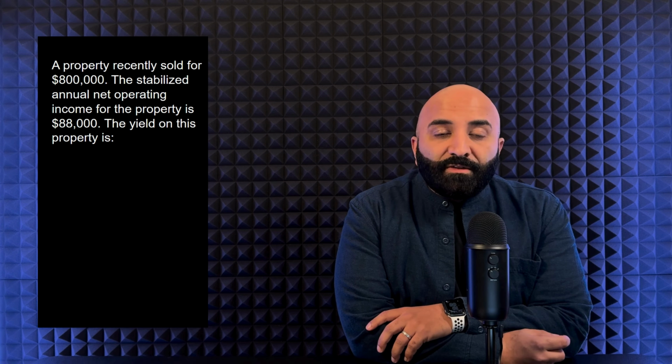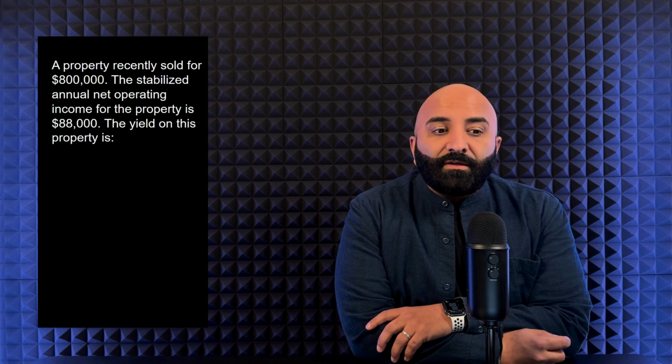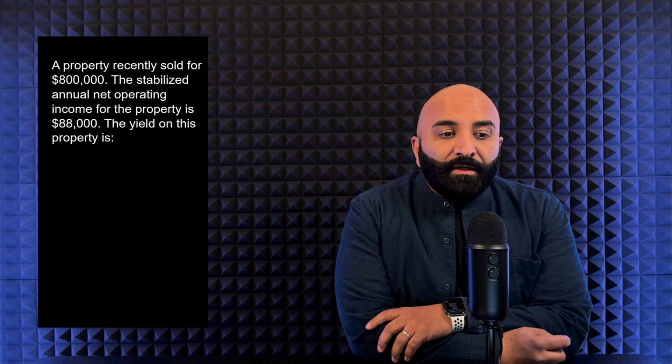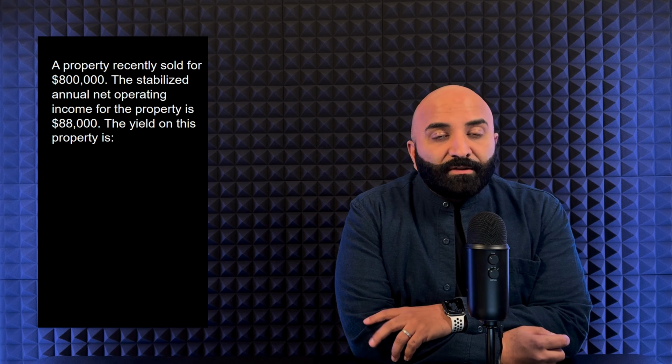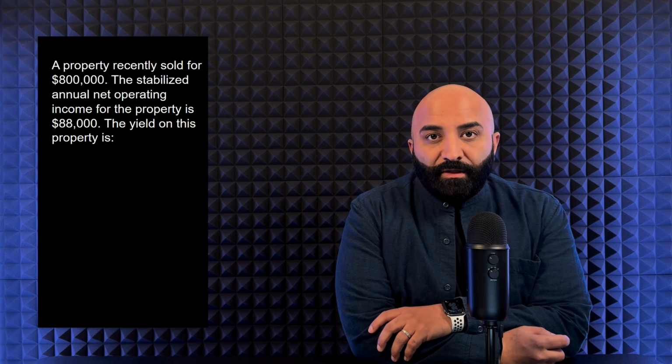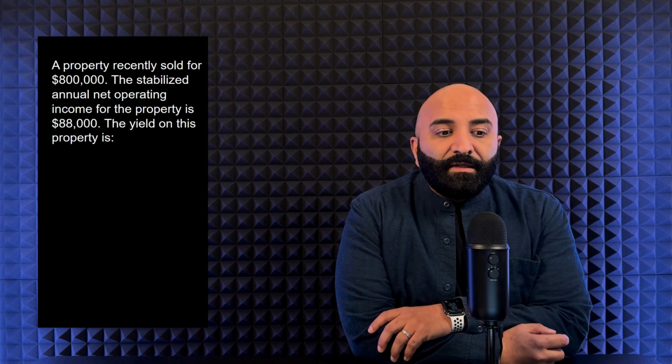A property recently sold for $800,000. The stabilized annual net operating income for the property is $88,000. The yield, which is the same thing as a rate of return, or you might also see the term market capitalization rate used, but they all mean the same thing. The yield on the property is blank. Well, net operating income, $88,000, divided by the selling price, $800,000, gives me the rate of return, 11%.